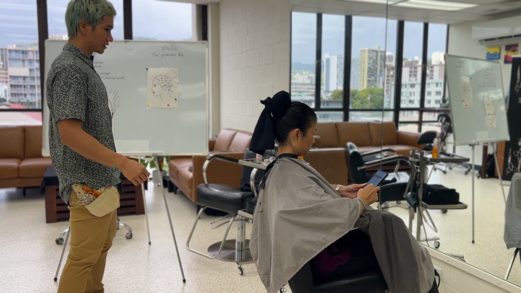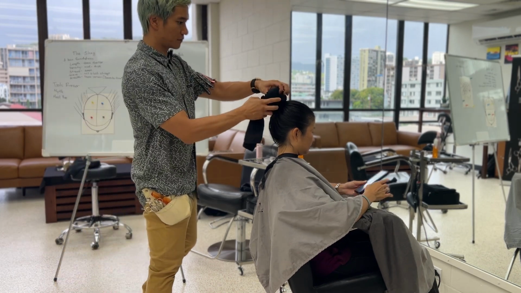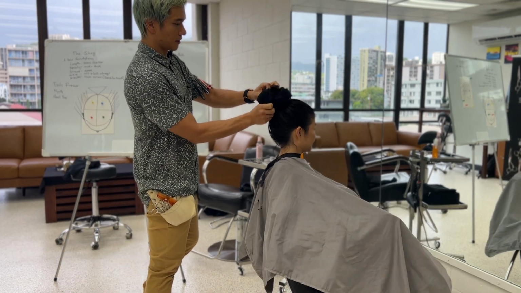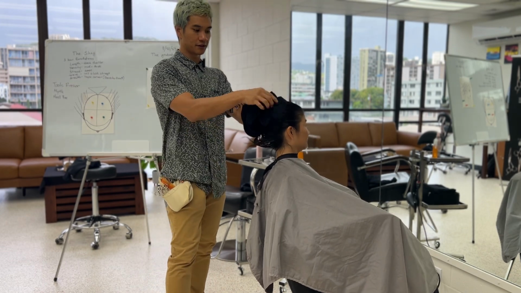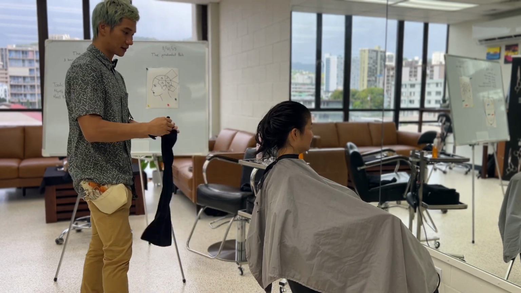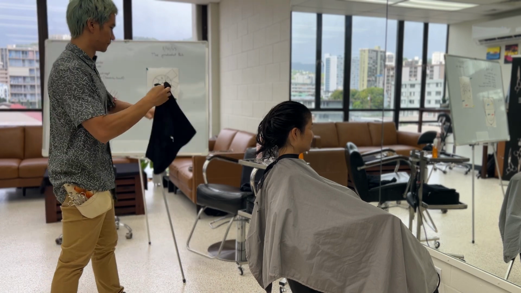When we come into our sectioning, here's a live model. And again, what did I say when we razor? We do want the hair wet. That's why I kept her in the wrap.